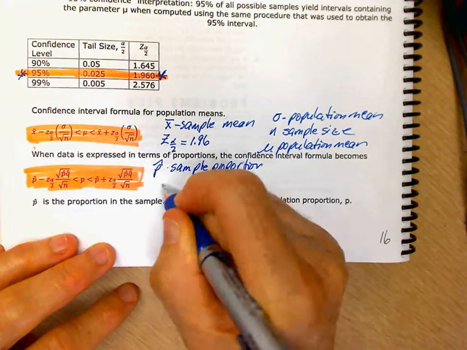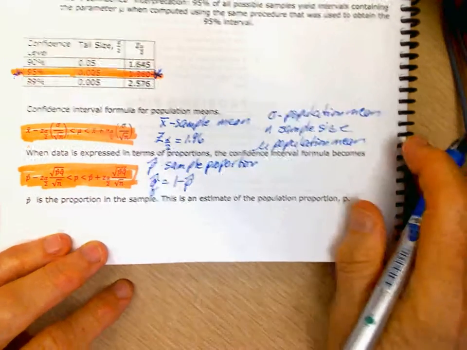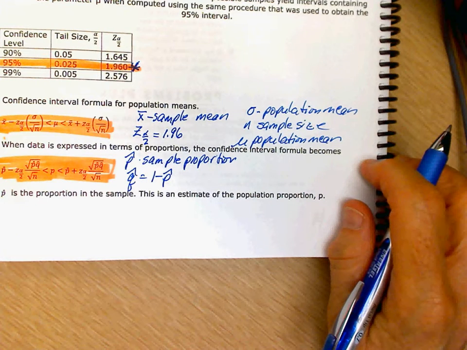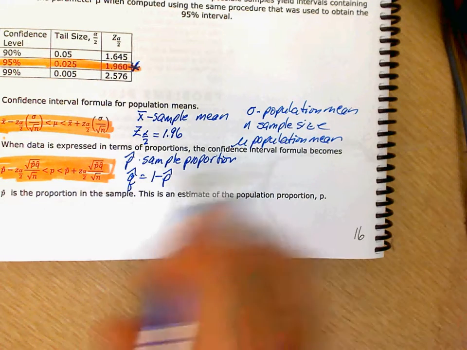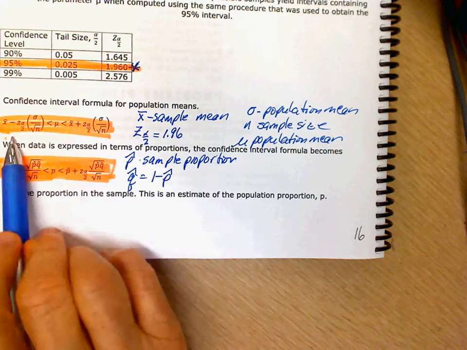Q hat is just 1 minus P hat, right? Yes. Oh, you have 2 here. You mean that one and that one?